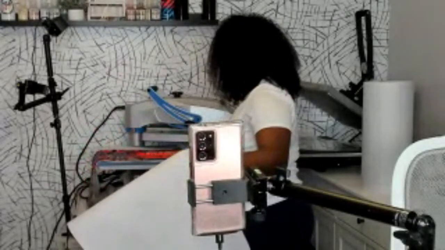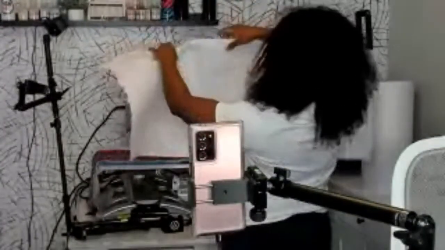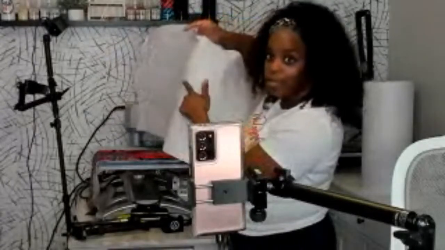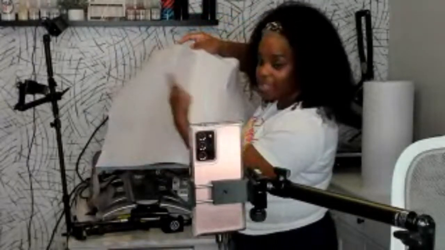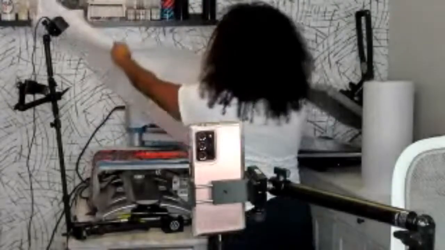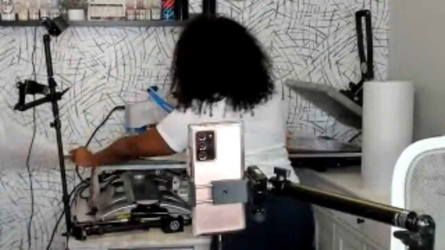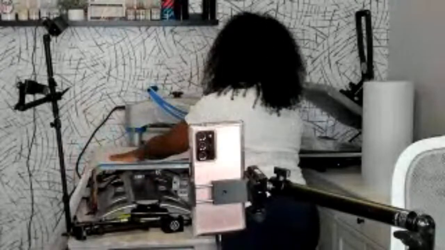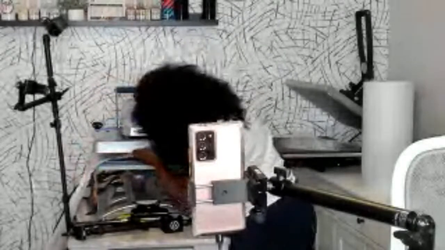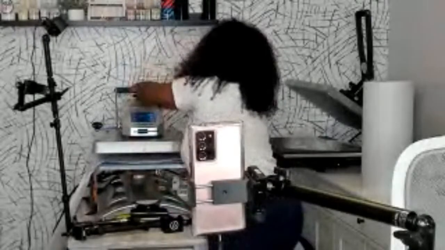So I just have to make sure that this doesn't touch my print again, because it will gas off. So I'm just going to move it off of my heat press, and we're going to press it again and knock out that line.